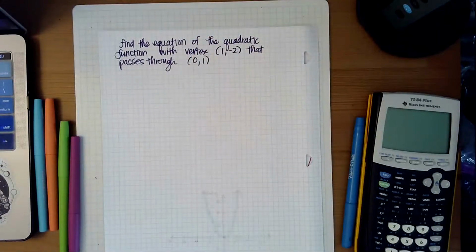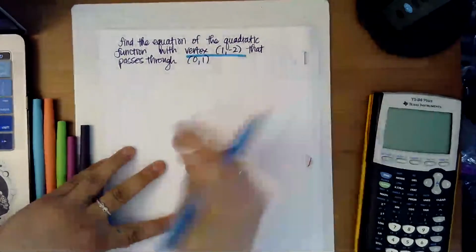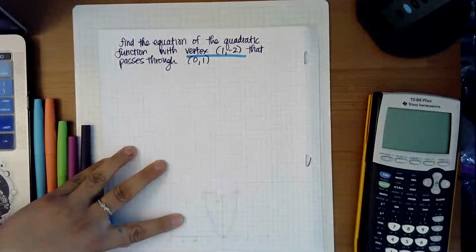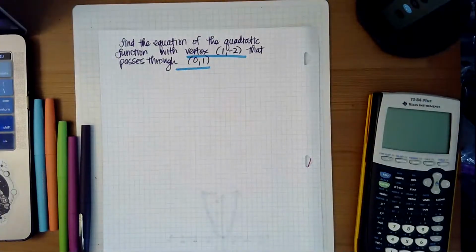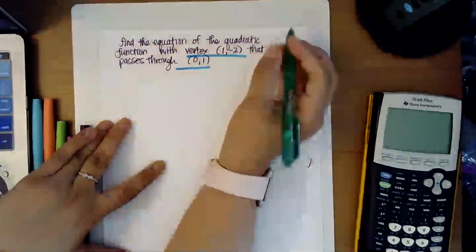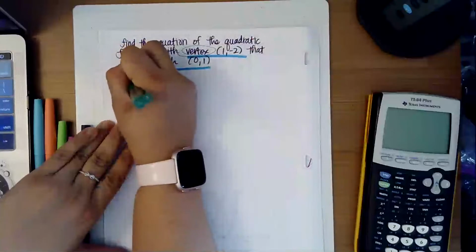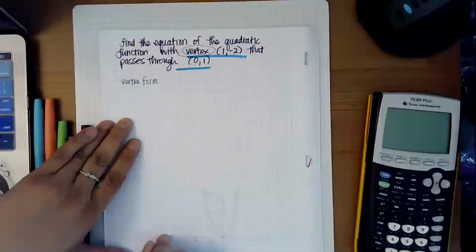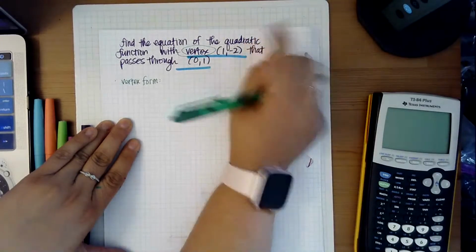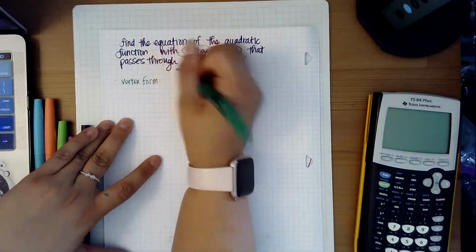Okay, so let's look at what we know. We know it's a vertex of 1, -2, and then this is the point it passes through. So we're going to go ahead and see what we can do. I'm going to need to know the vertex, so I know we're going to start with vertex form. Vertex form is what I'm starting with because that's how it's given to me. If it was given to me with zeros, I'll show you that example after.